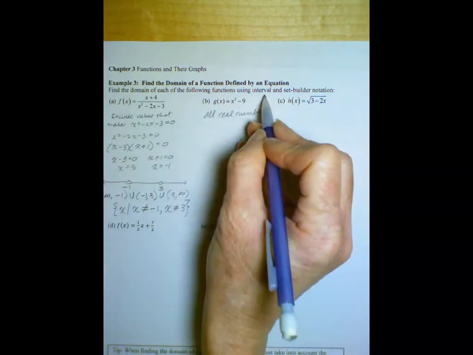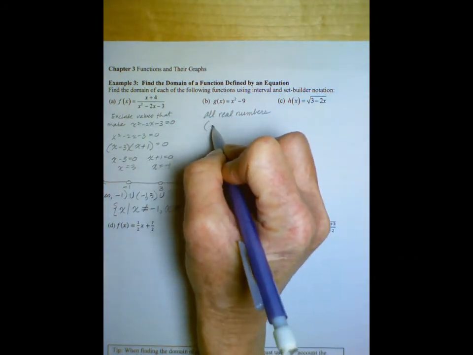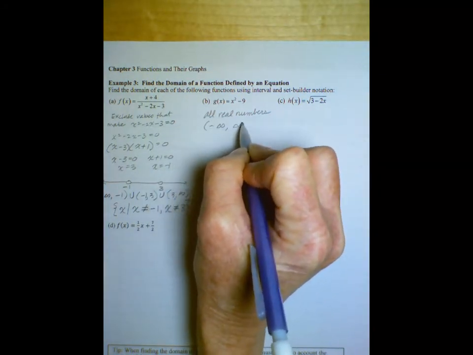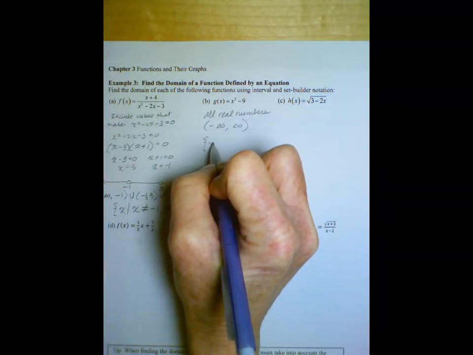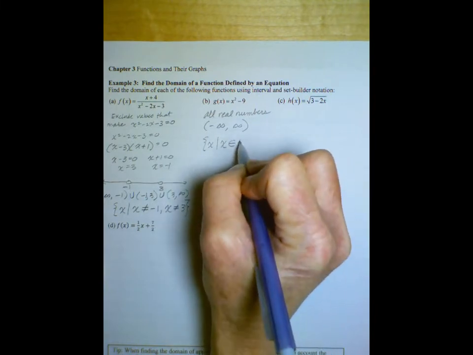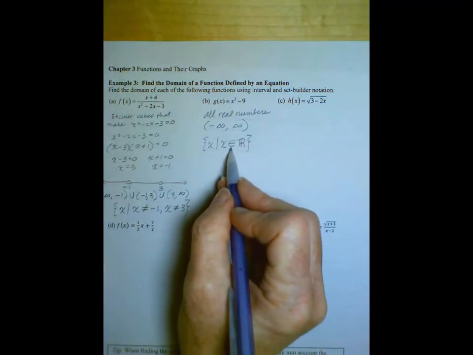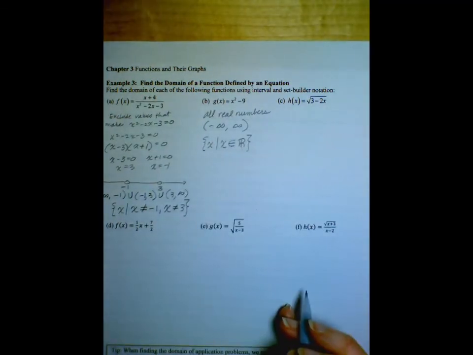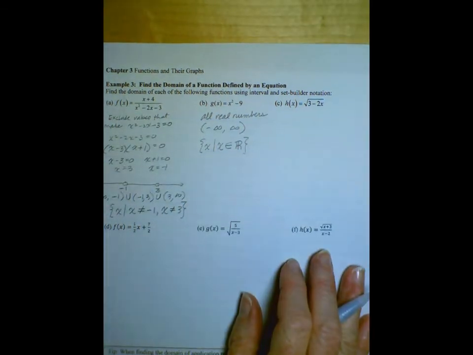But we need interval notation. How do you write all real numbers in interval notation? That's the whole number line, right? From negative infinity to positive infinity. And in set builder, we can say the set of all x such that x is an element of the real numbers. Any element in the real numbers is in our domain. Okay, so that one had no restrictions on it.